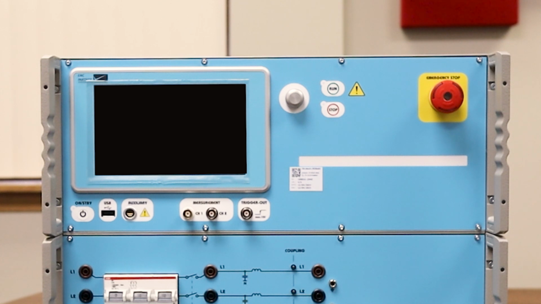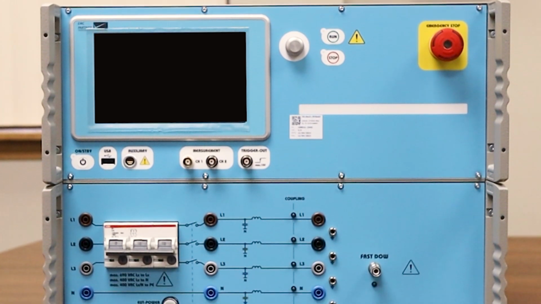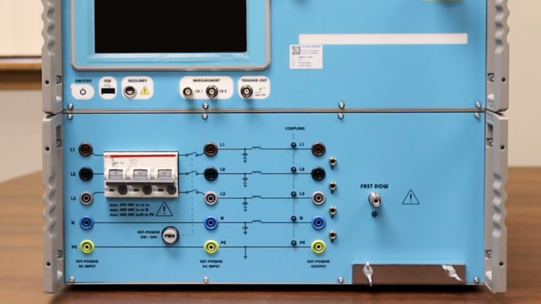As we mentioned previously, we have our DOW3000 test system configured for the fast oscillatory pulses. However, if the system has other capabilities, such as the slow pulses or surge, you'll see those connections towards the bottom on the right of the top section. Let's go ahead now and take a look at the bottom half of our system.